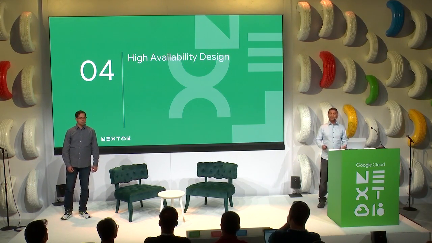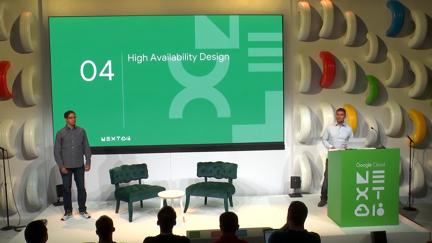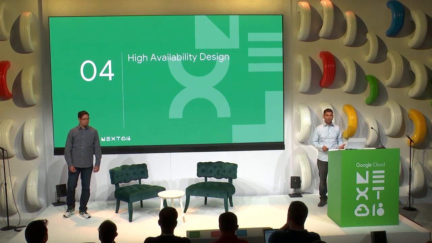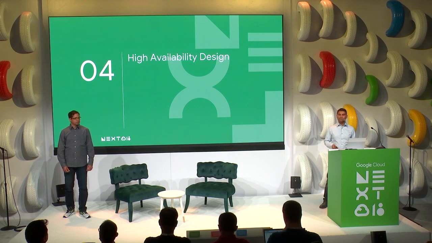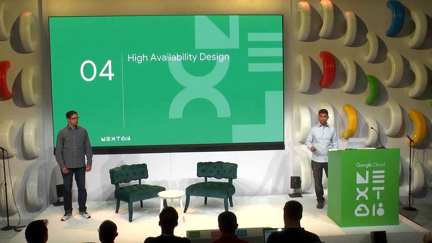For the rest of the presentation, we're going to talk through some of the design points that have worked really well as we work to offer a highly available control plane. This is the system that offers all the APIs we serve.